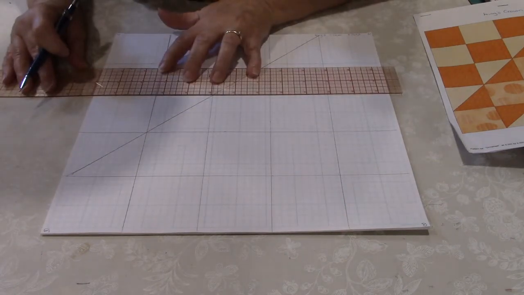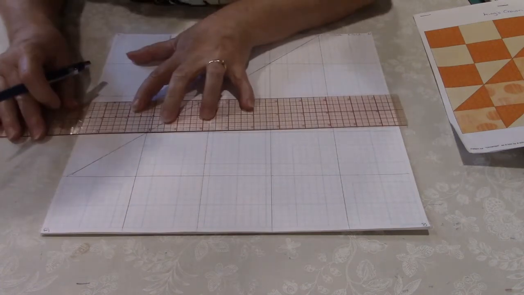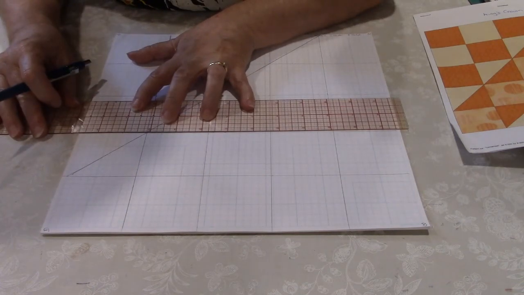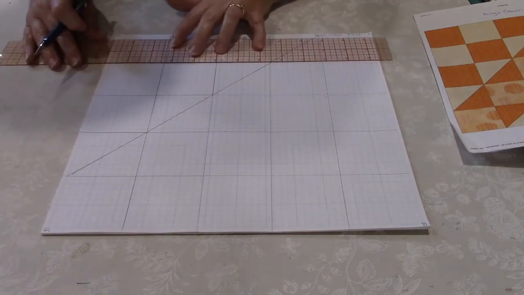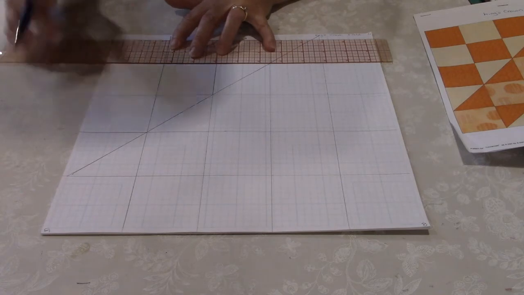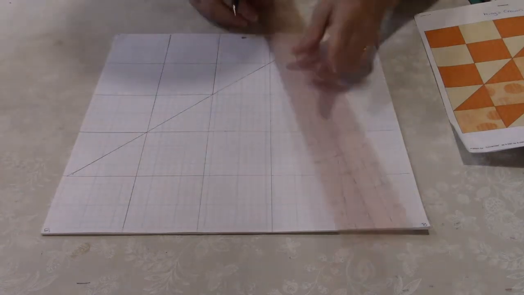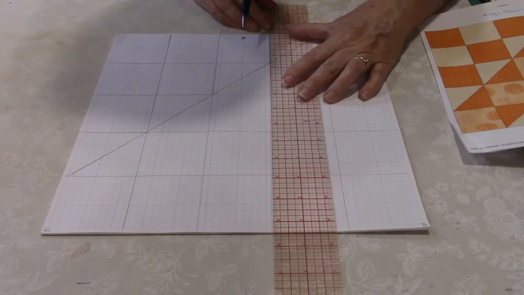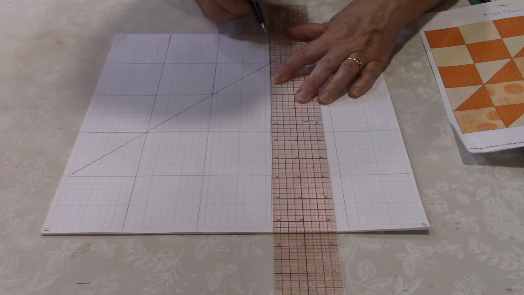I'm just darkening up ones that we can read. Okay. I'll darken as I go. All right. And this one here needs to be darkened up a little bit, just so you guys can see.